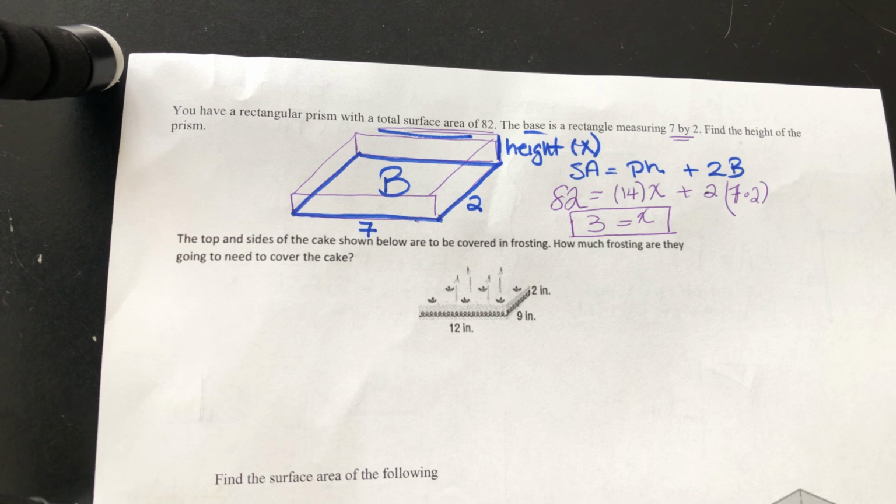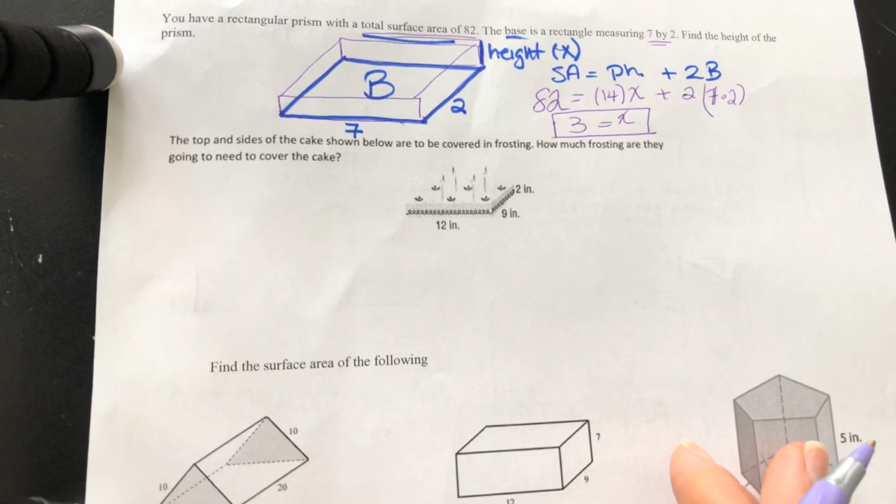All right, let's take a look at the next one. So it says we're almost done. The top and the sides of the cake are shown. How much frosting is going to be needed?